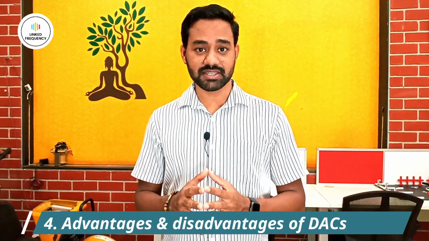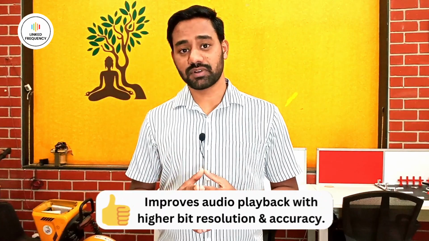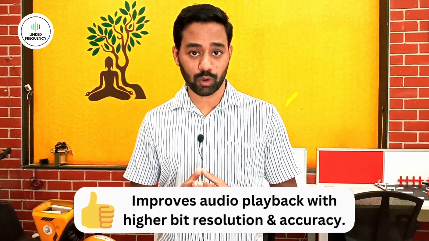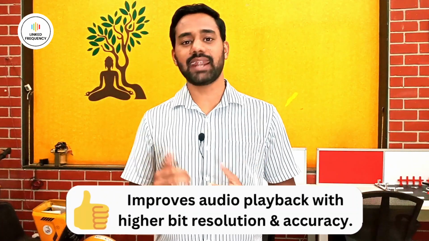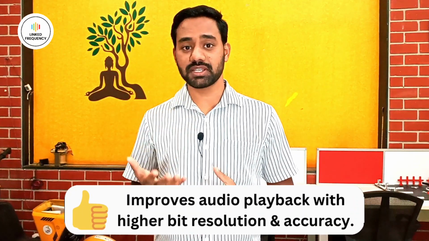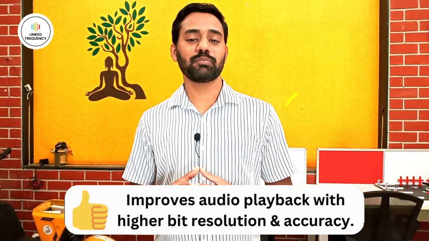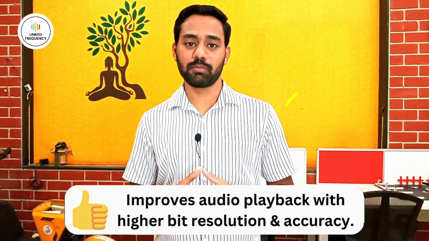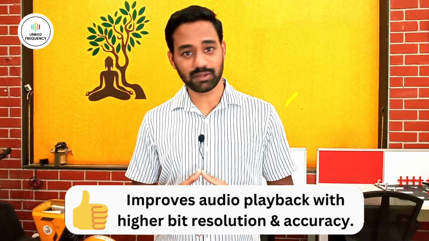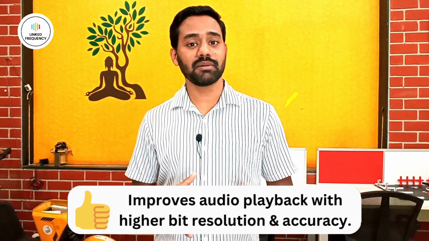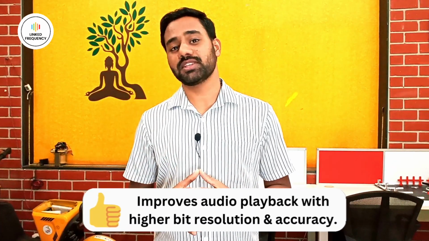Advantages and disadvantages of digital to analog converters. Let's talk about the pros and cons of the digital to analog converter circuitries inside the electronic industry. First one is advantages. First advantage is digital to analog converters improve the audio playback quality by means of bit resolution and accuracy. When we convert our audio signal into digital data, we can process that data in a much better way using computing devices, which is called digital signal processing. After that, we can play it back with a high bit resolution and also more accuracy than before by using a digital to analog converter.